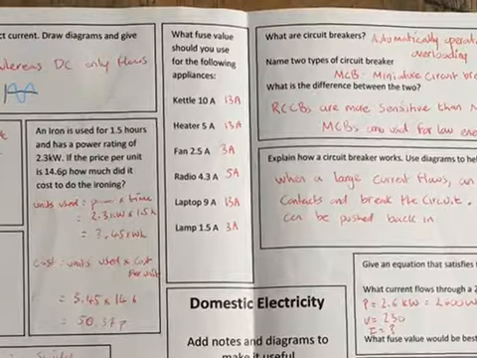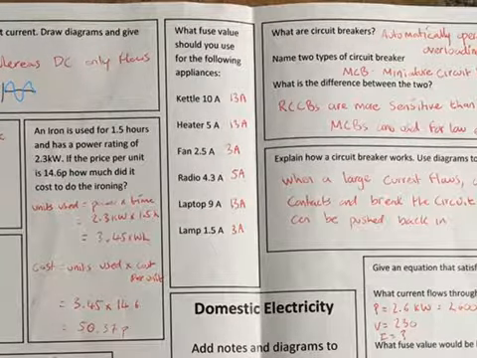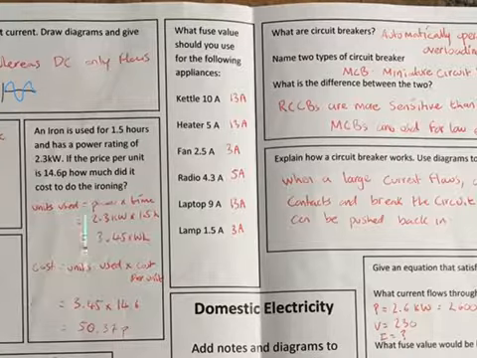Before we get into it, which one? And then what fuse? So I've missed this purposely because I'll come back to this now. What fuse value should you use for the following appliances?